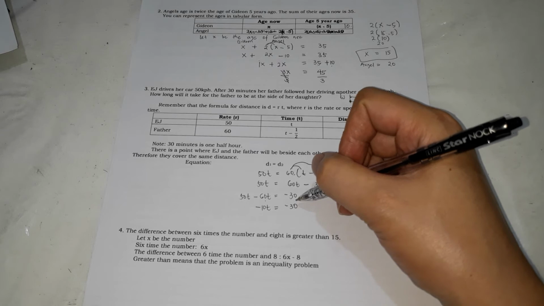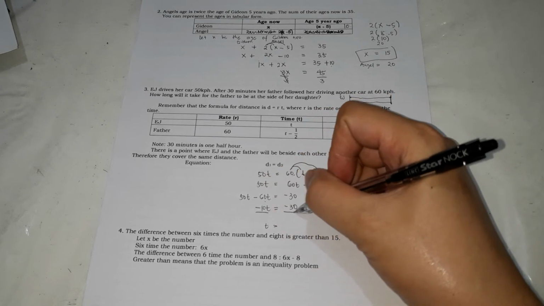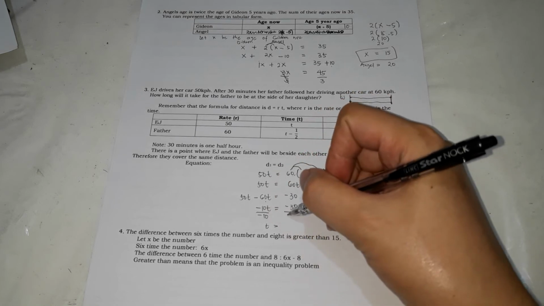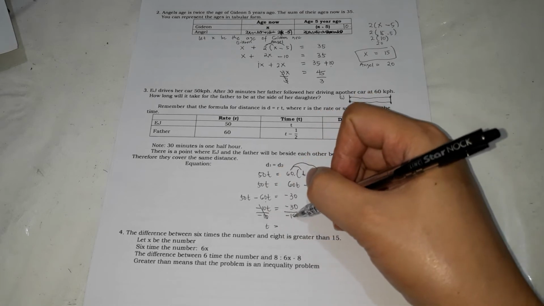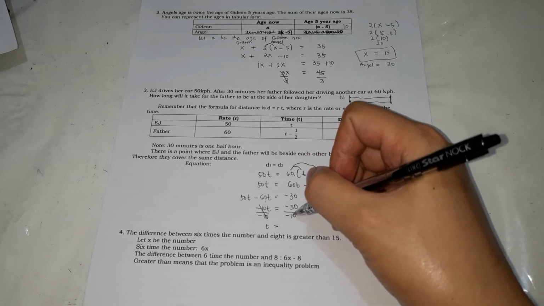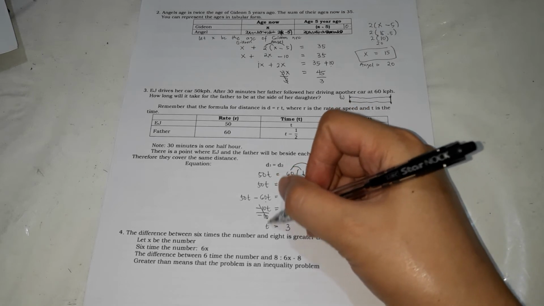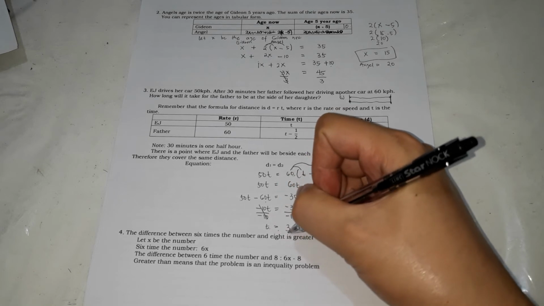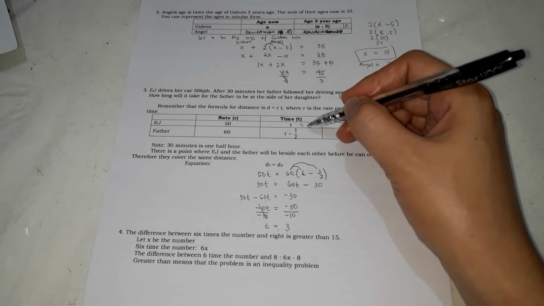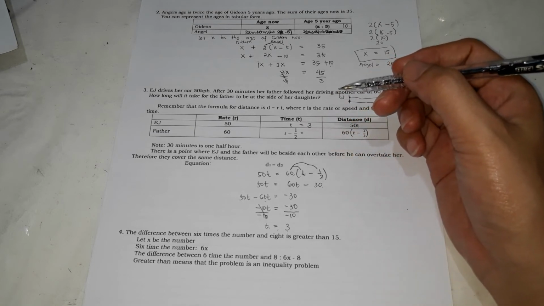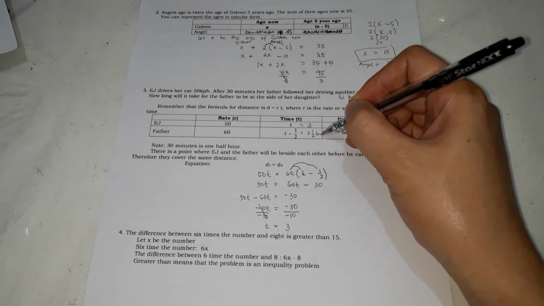Copy negative 30. Kasi kailangan na t lang dito. So, kailangan mong kunin sa negative 10. So, para makuha mo sa negative 10, you could cancel it. Mag-divide ka both sides by negative 10. Negative 30 divided by negative 10 is positive 3. And cancel negative 10 in here, ang matira na lang si t. So, t is equals to 3. Ibig sabihin, yung time ni EJ is 3 hours. Ang time naman ng kanyang father is 3 minus 1 half. It's 2 and 1 half of an hour.